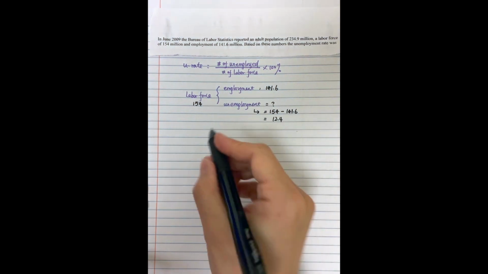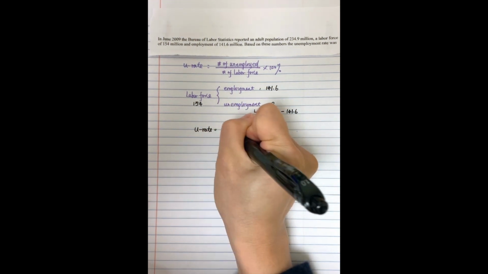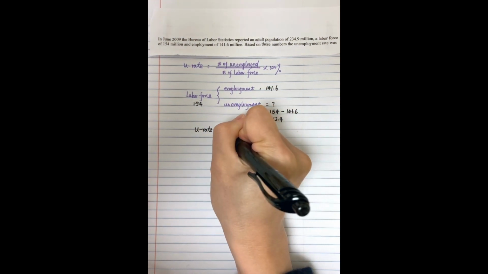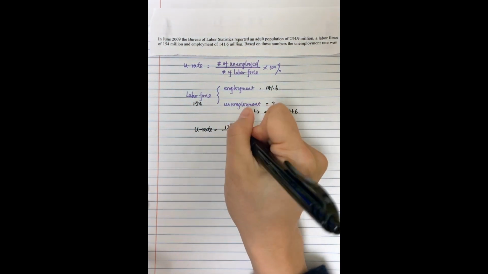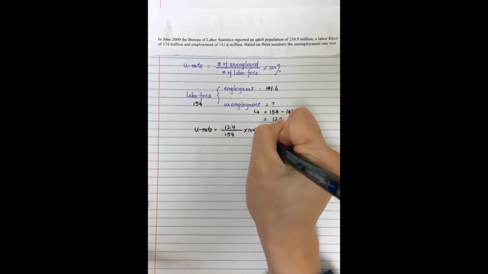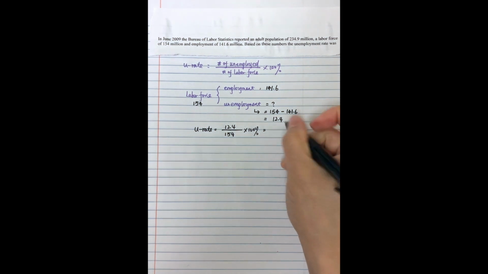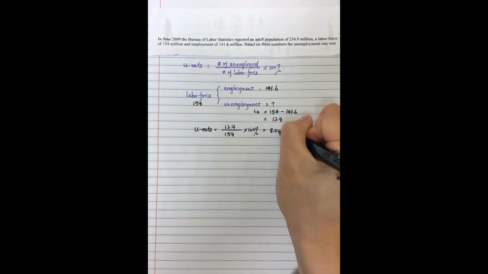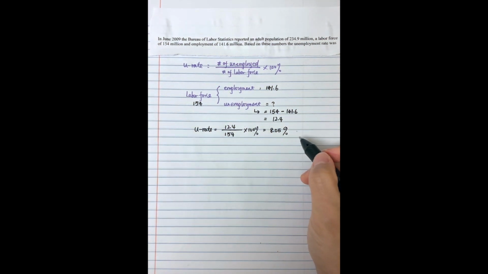Therefore, based on this, we can compute the unemployment rate: the U rate will equal 12.4, the number of unemployed, divided by the labor force, 154 million, and then times 100%. If you use a calculator, it might give us an unemployment rate of nearly 8.05%. So this is how we compute the unemployment rate.